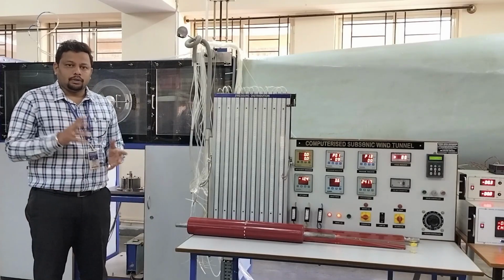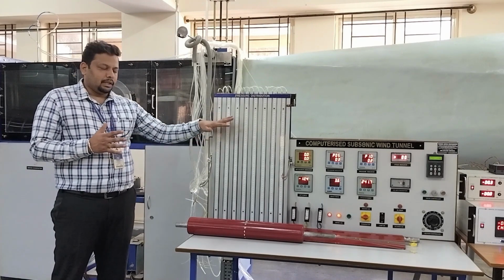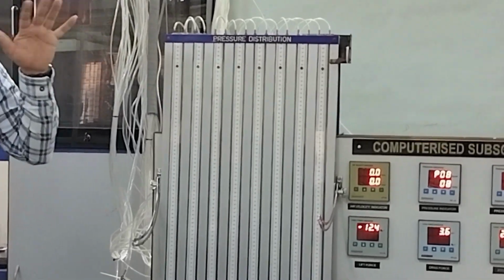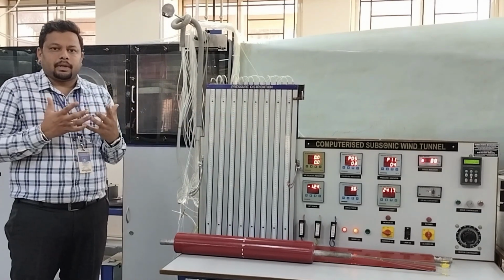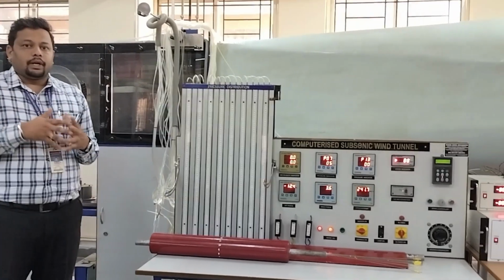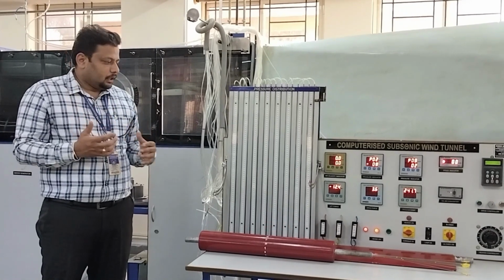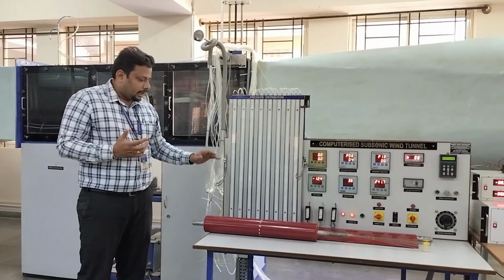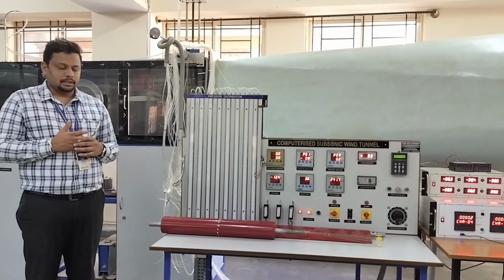The pressure distribution around the object of interest can be calculated by using the experimental setup here. One is the conventional multi-tube manometer technique to get the local static pressure around the object of interest, and we have the 32 channel pressure scanner also, where the exact pressure value can be calculated over different angles of attack, or for different speeds, or at different times. Here conventionally we have the multi-tube manometer channel. It can calculate the pressure at 15 different locations around the object of interest.